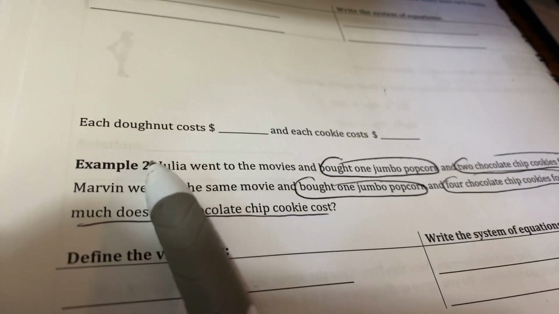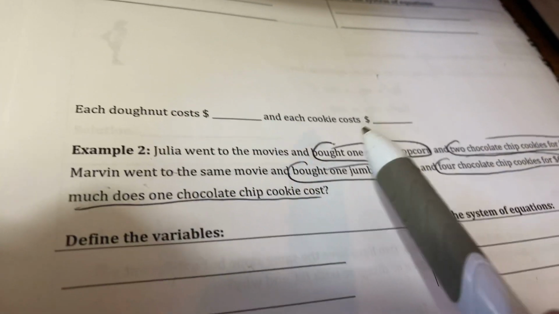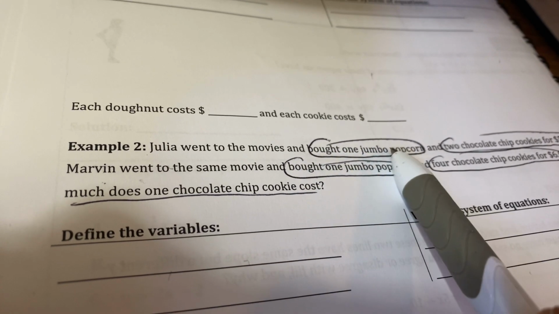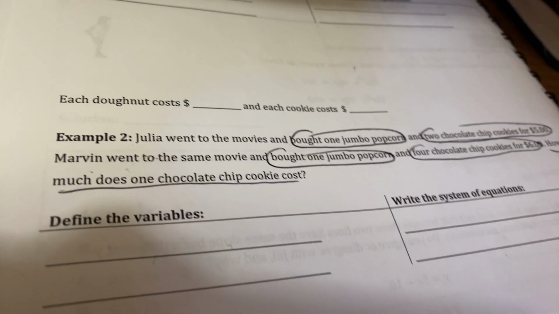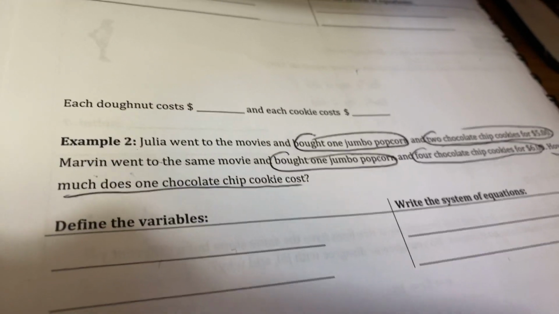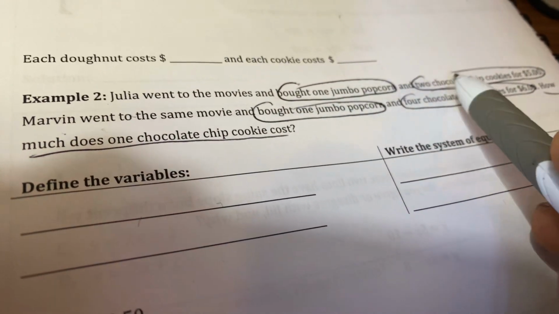So we have Julia and Melvin. They went to the same movie, they bought different things, right? We know that Julia bought one popcorn and chocolate chip cookies. We know that Melvin bought popcorn and chocolate chip cookies. So how many variables do you think we're going to have? That's right, we're going to have 2. One variable is going to represent what? Popcorn and chocolate chip cookies.